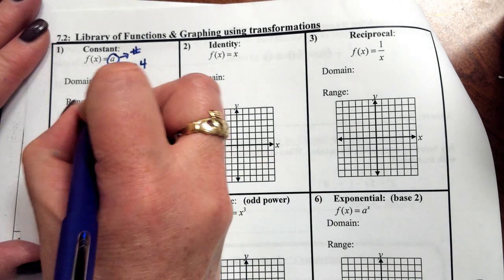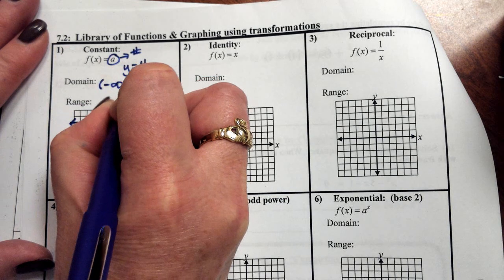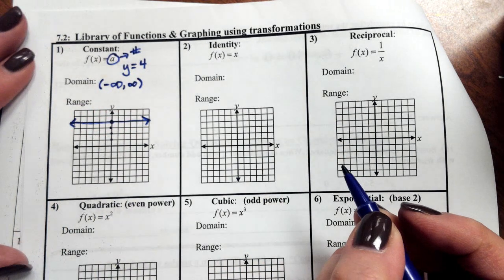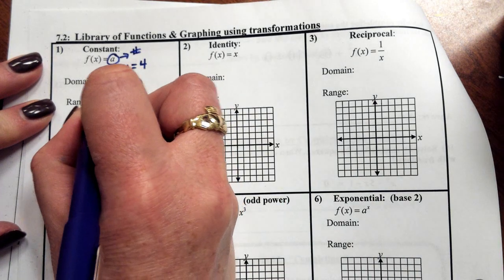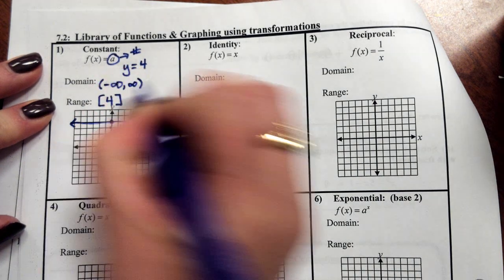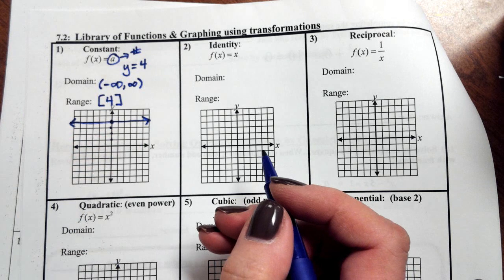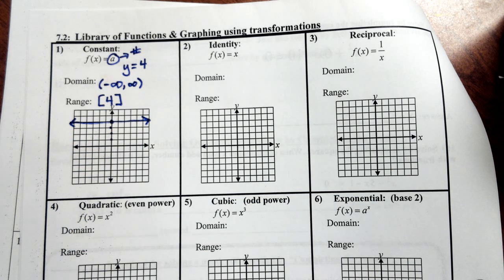Remember the domain of all your linear functions are all real numbers. So in interval notation that would be -infinity to infinity. The range is going to just be that one value for the constant function of 4 because all the y values are 4. So next we have your identity function, or this is your linear function.